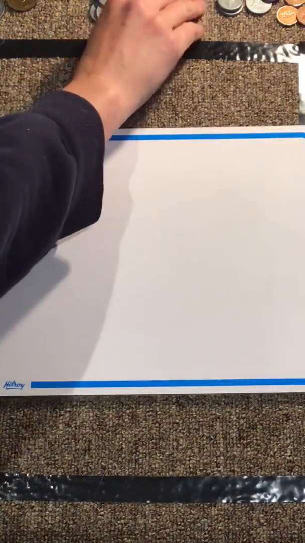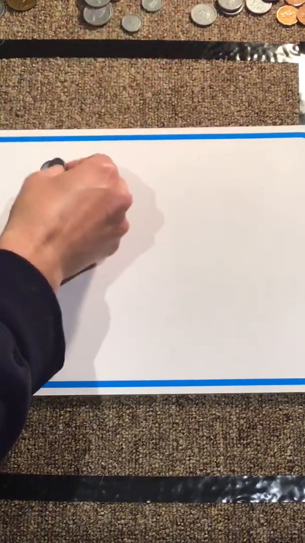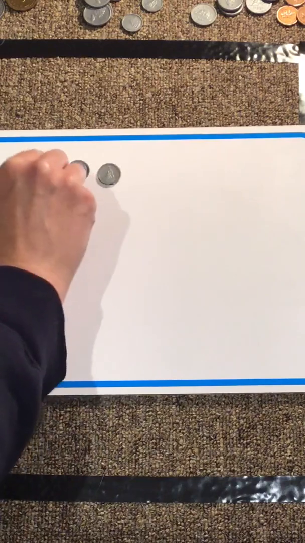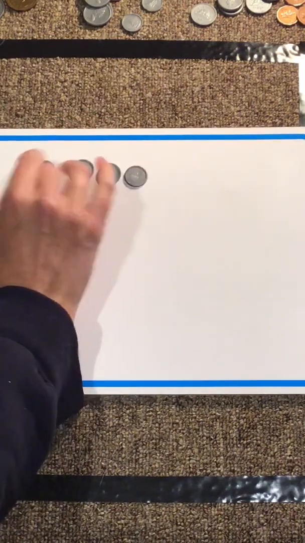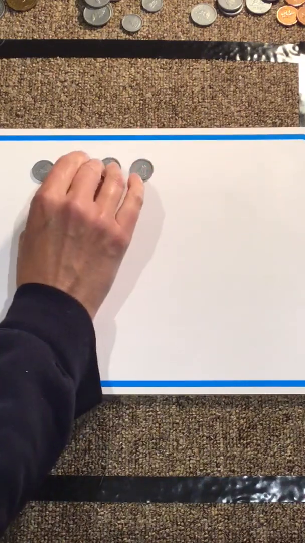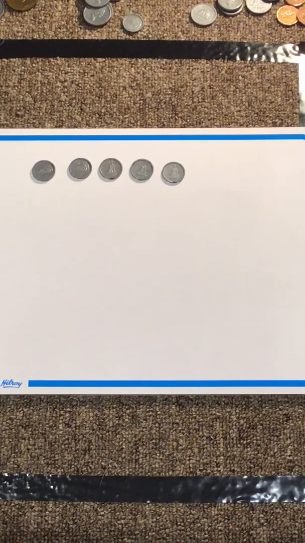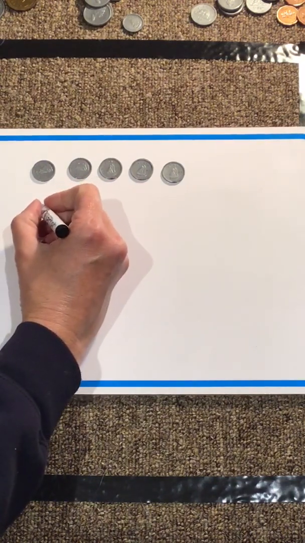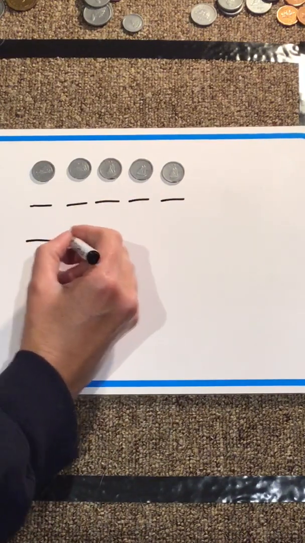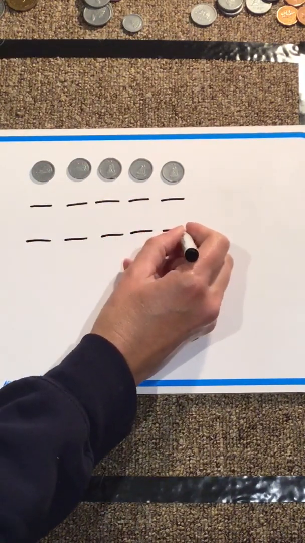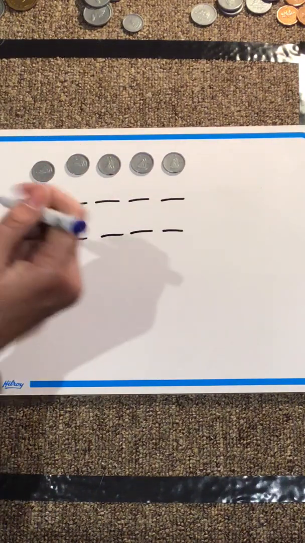Now, let's say you're counting up your change out of the couch again. And you've lined it up with all the ones that match. Oh, look at that, it all matches. Apparently somebody lost a bunch of dimes. Okay, so we've got some dimes. We could either count it up using our cent notation, or we could count it up using dollar notation. So your math book's going to ask you to do both, right?